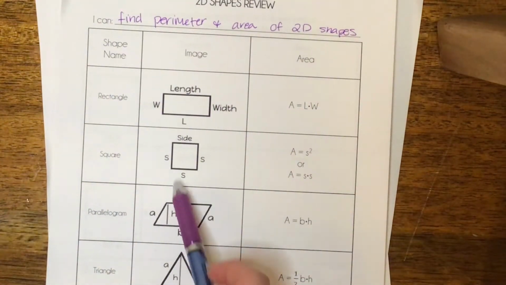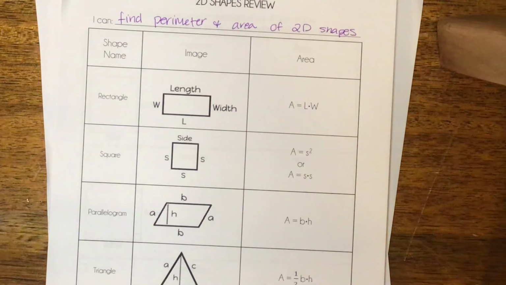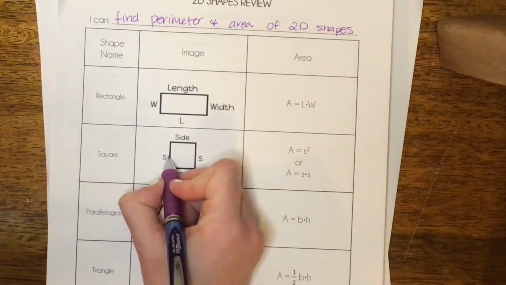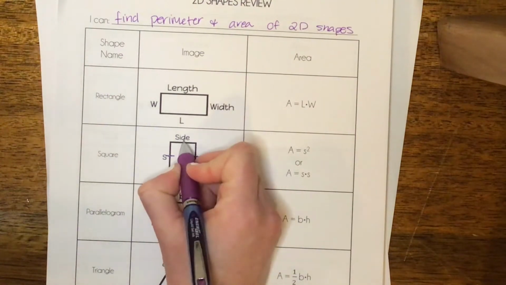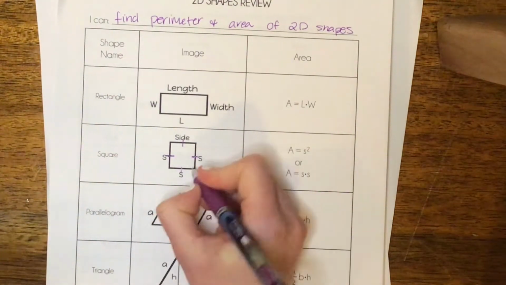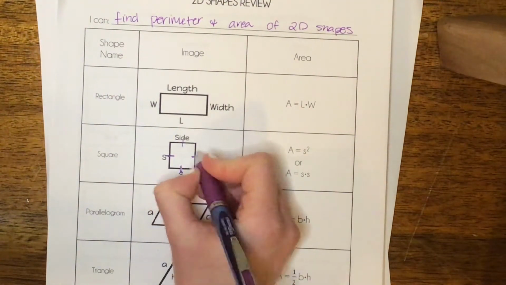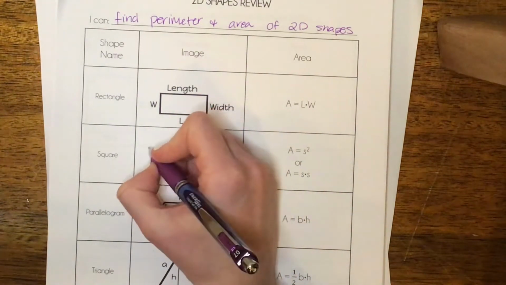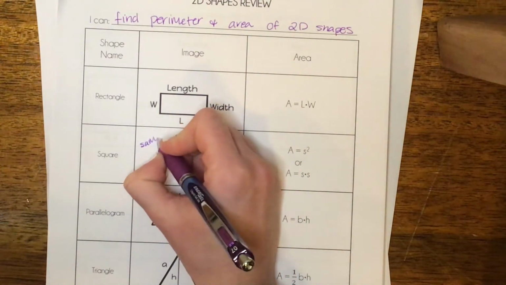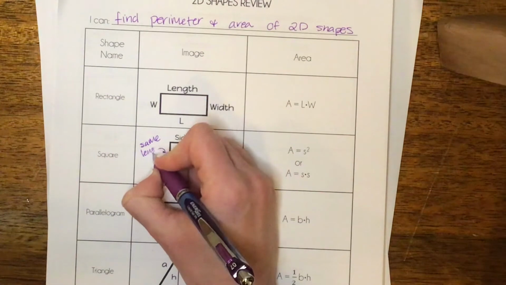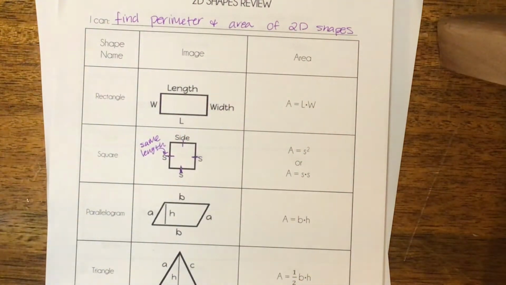Okay, a square, so all the sides are going to be the same. And what it might look like is it might have these little lines. And when it has all of the same line, that means that they're the same length. So when I see that one tick mark, that means they're all the same.